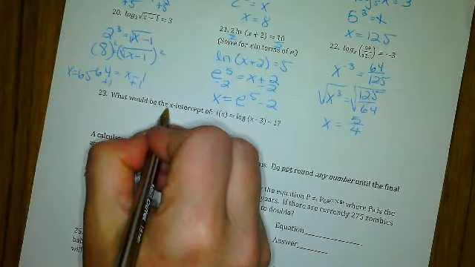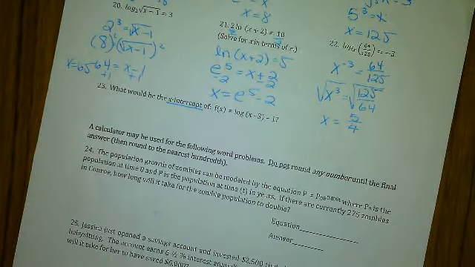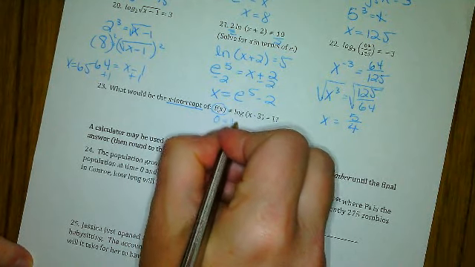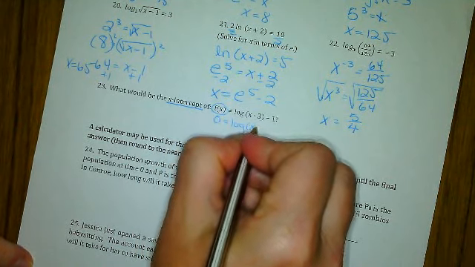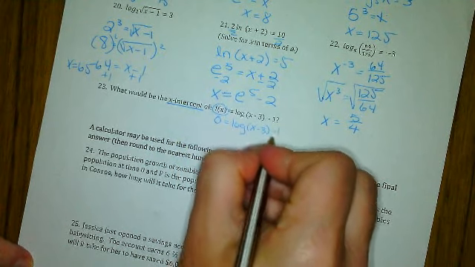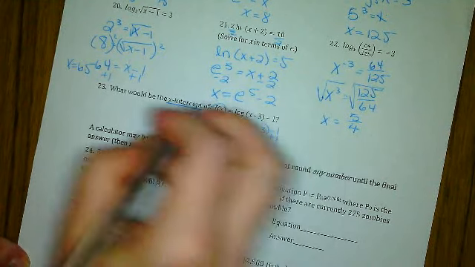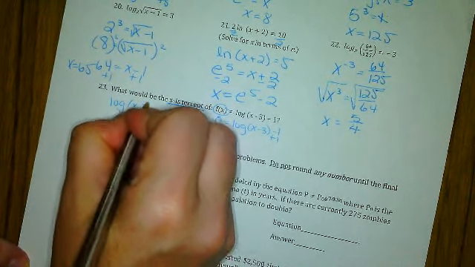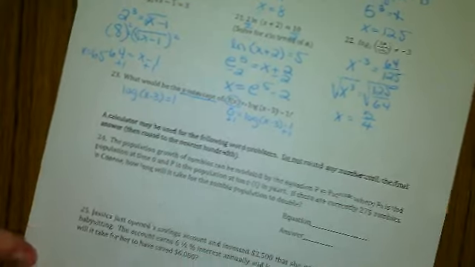Okay, for this one, what is the x-intercept? Now remember, the x-intercept is when y equals 0. Well, this is my y. So I have 0 equals log(x minus 3) minus 1. Well, let me add 1 to the other side because I got to get that log by itself. So now I have log(x minus 3) equals 1.